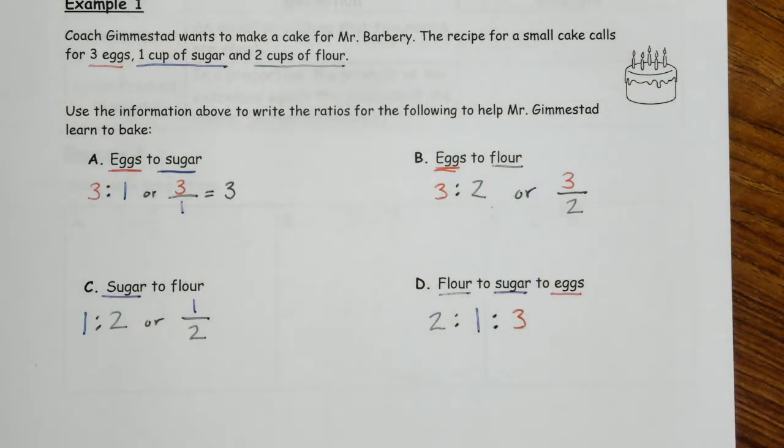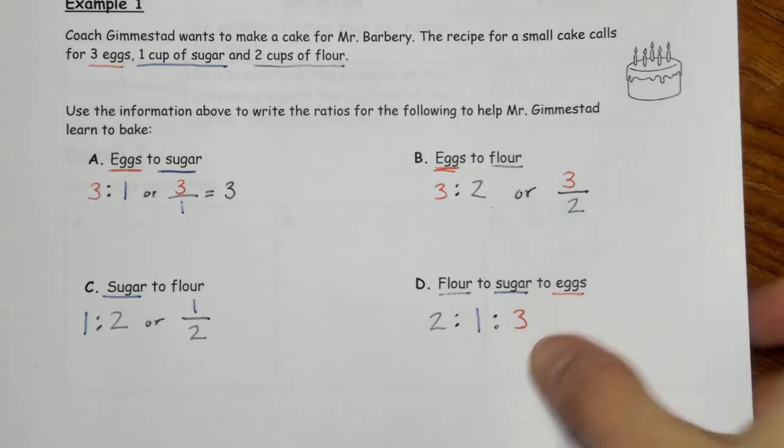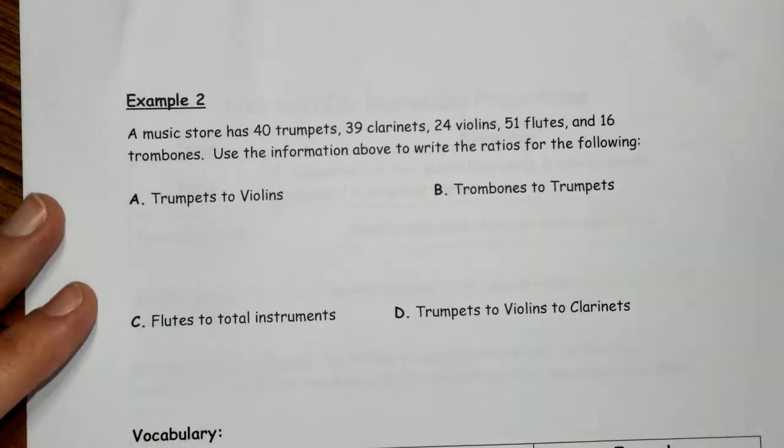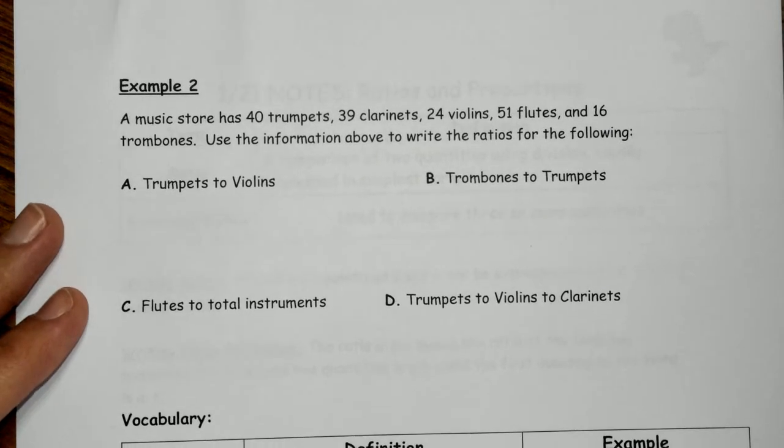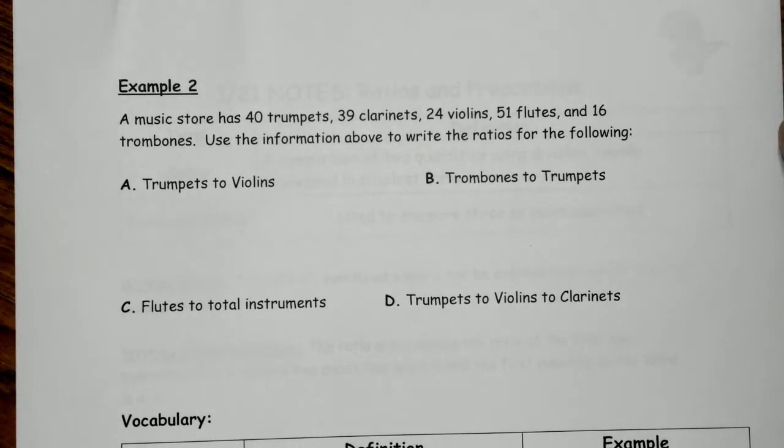You cannot put extended ratios into fractions. All right? So just review. Now let's start looking at a couple more here.